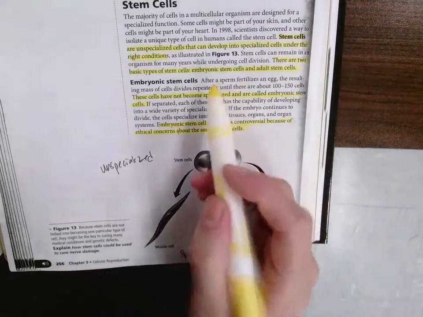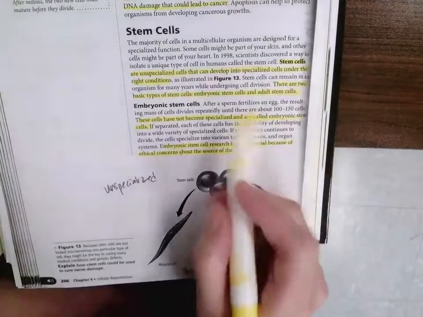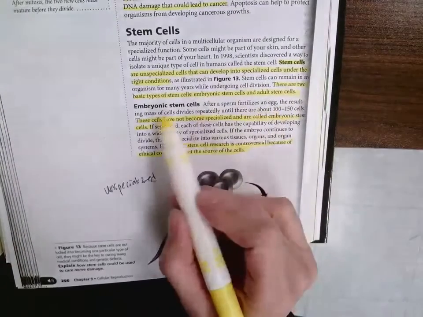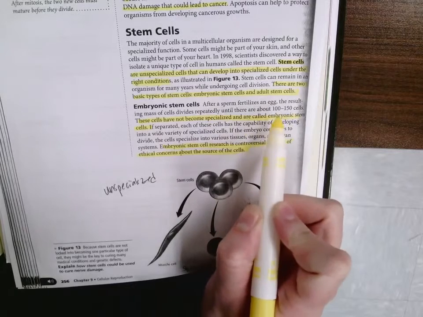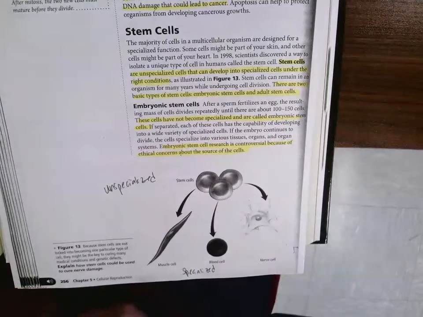Back to our reading. Embryonic stem cells. After a sperm fertilizes an egg, the resulting mass of cells divides repeatedly until there are about 100 to 150 cells. That's called a blastocyst. We'll show you that in a little bit.